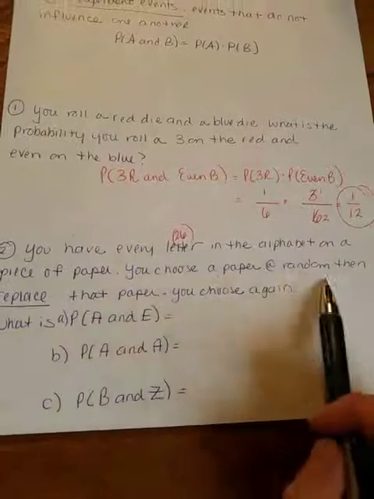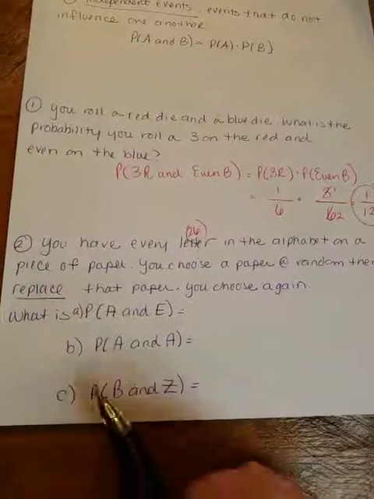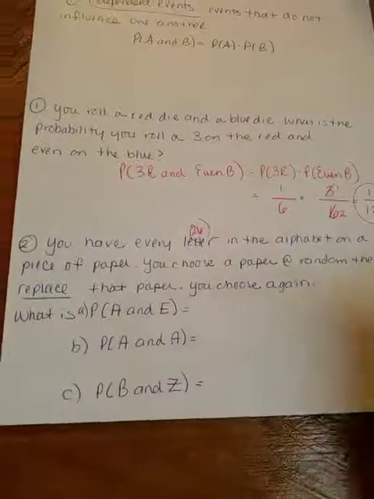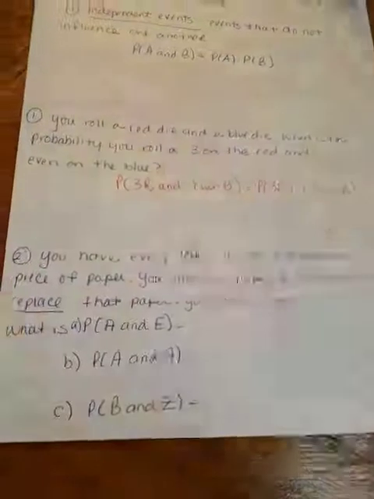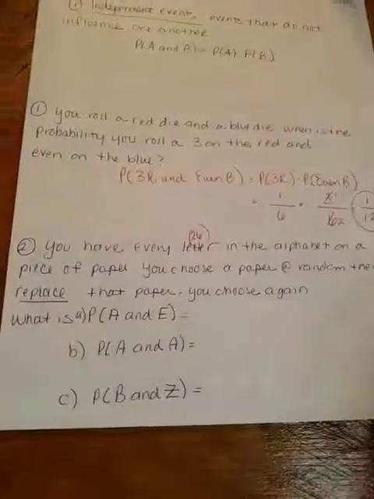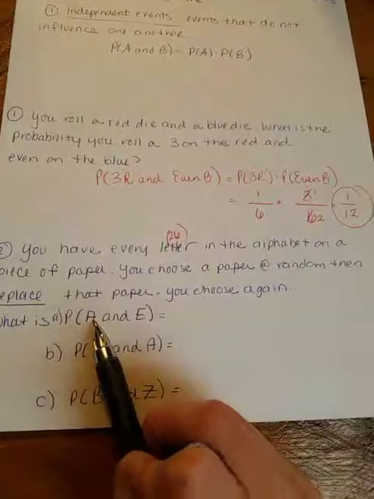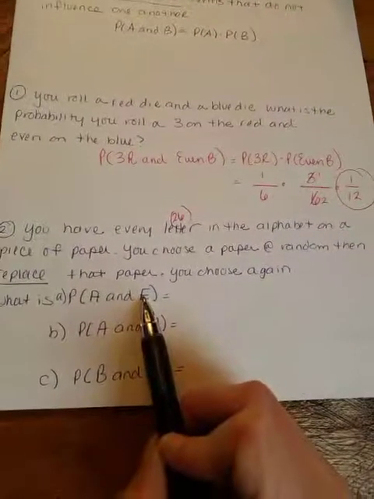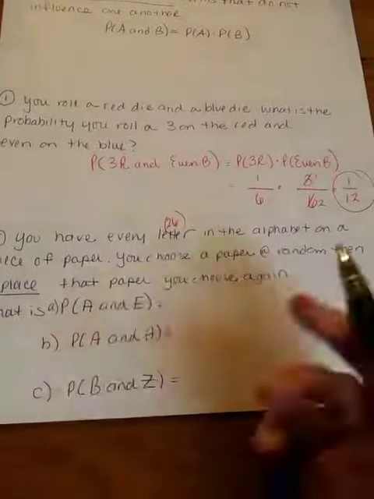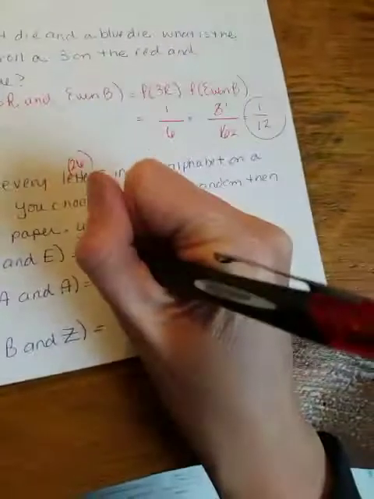So you choose a paper at random and then replace, that means put back that paper. You choose again. So you have papers in a bowl, you pick a paper, look at it, put it back, and then you choose again. So you're doing 2 picks from the bowl. So 3 different questions. What's the probability you get an A on the first pick and an E on your second pick? Okay, so out of those 26, or let me rewrite it. Some people might like the equation, sorry.